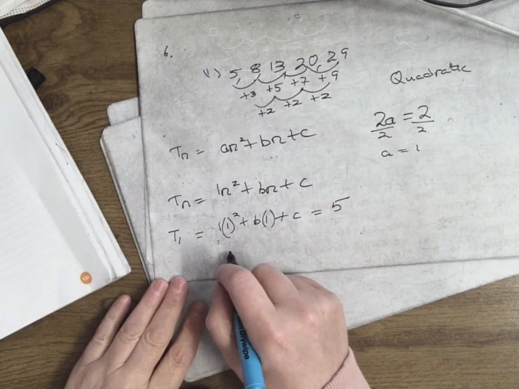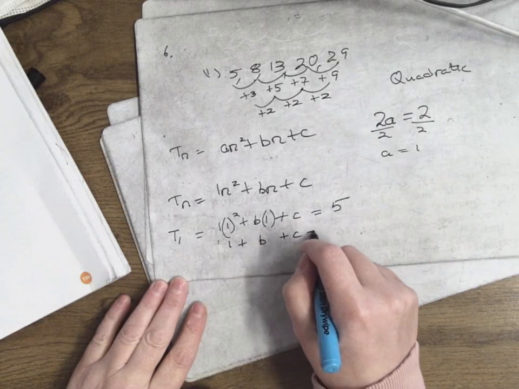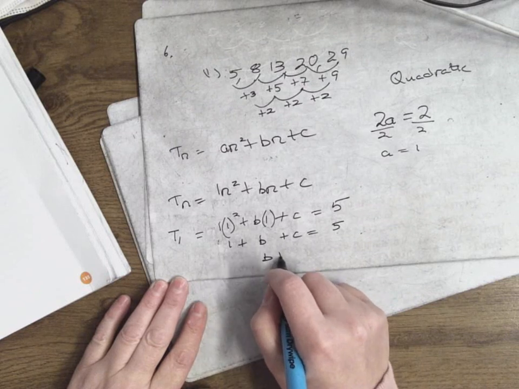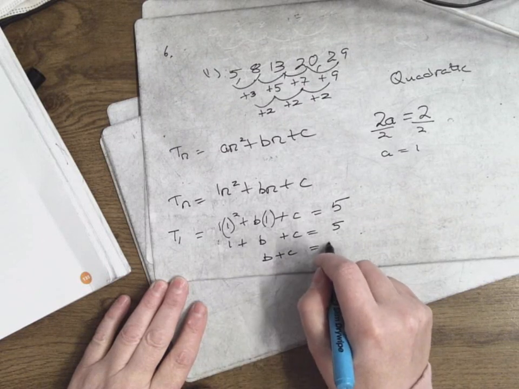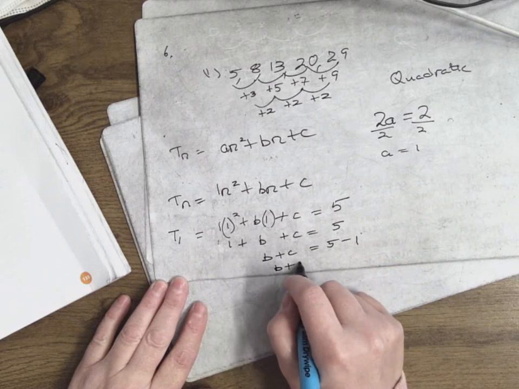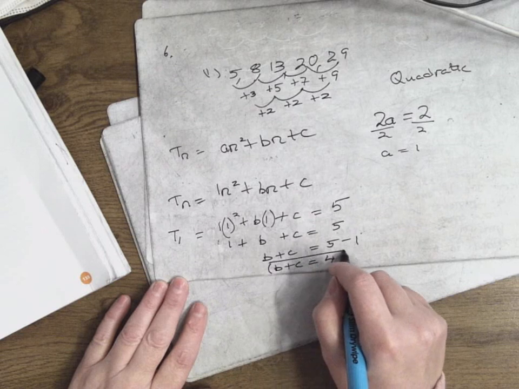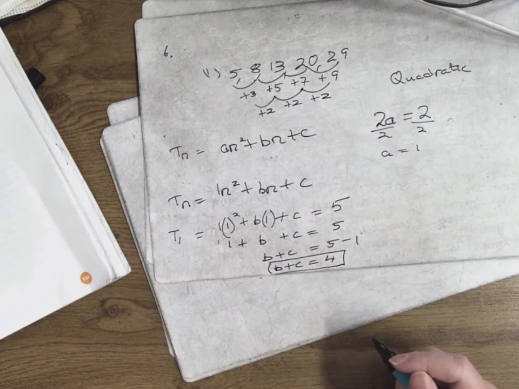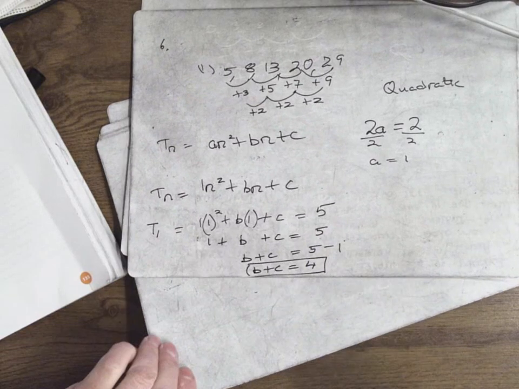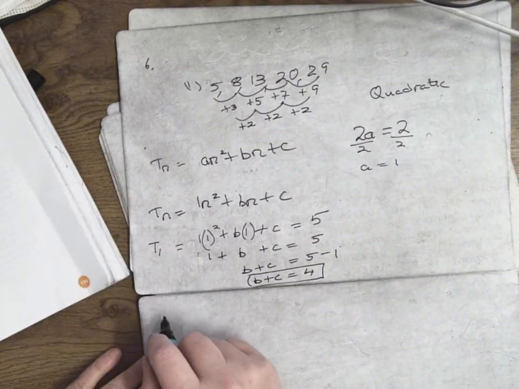Okay, so you multiply that out, that's 1 plus B plus C equals 5. Bring over the 1, so that's B plus C equals 5 minus 1. So that means B plus C equals 4, and that's your first equation. You can't go any further with that. Okay? So you leave that for a minute and you go on to term number 2.